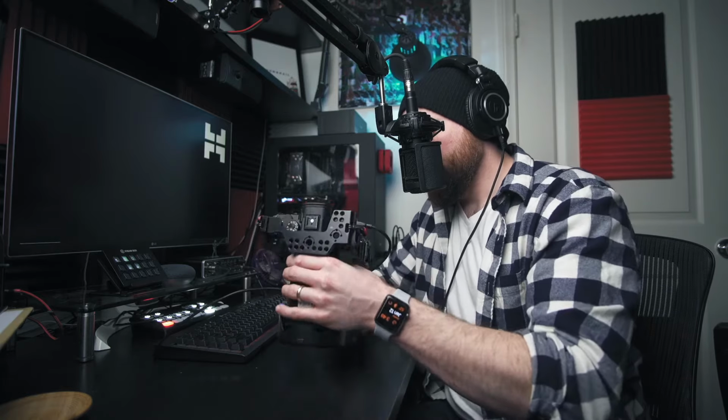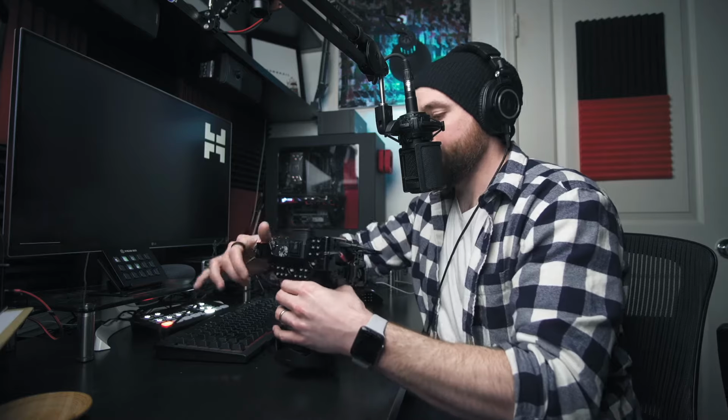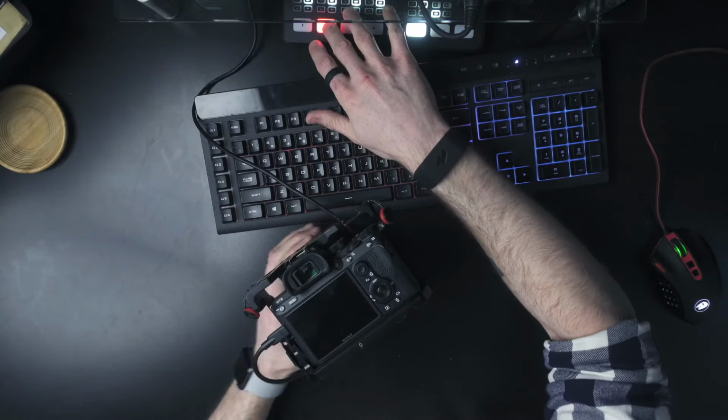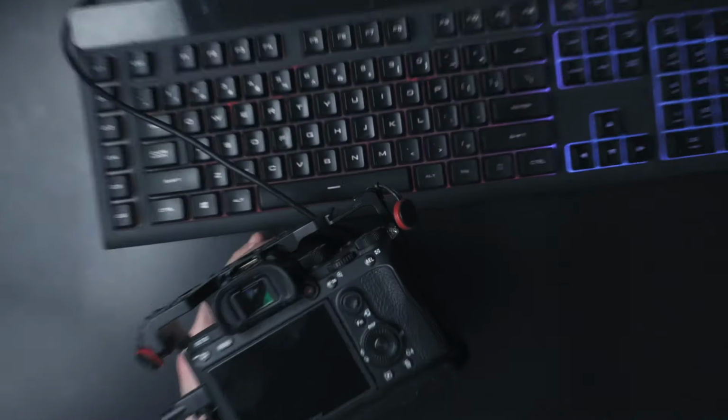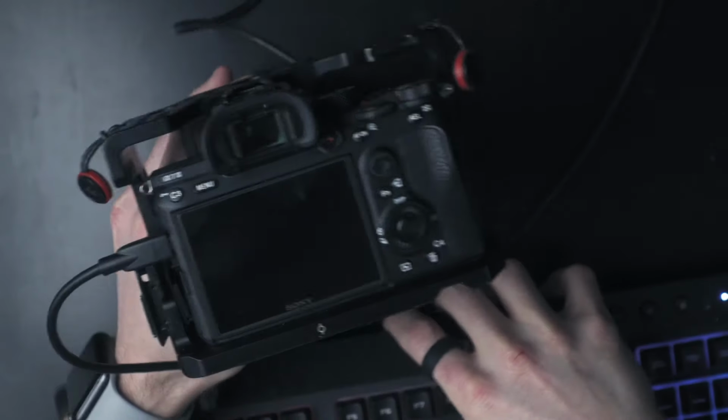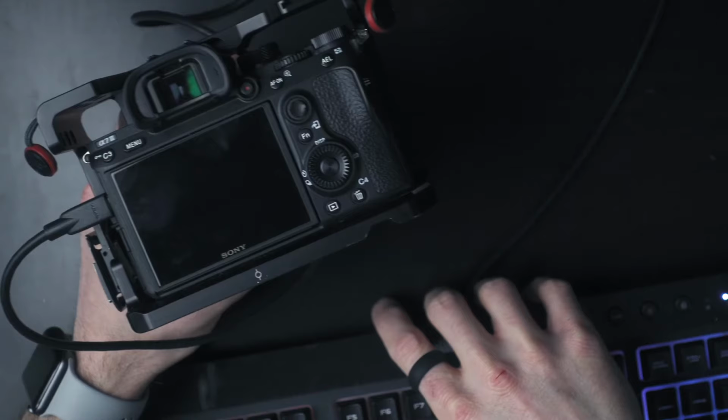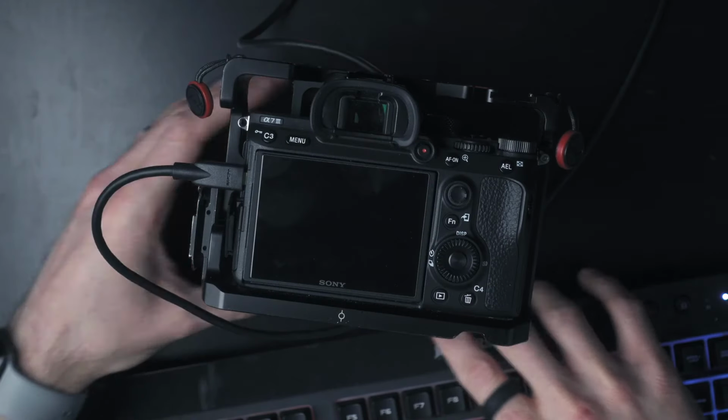But let's talk about some customizations here. Bring this top view down. I wonder if I can zoom in here a little bit. Yes, I can. Maybe I'll bring this back. Okay, ooh, look at that. There we go. That's a nice angle right there.